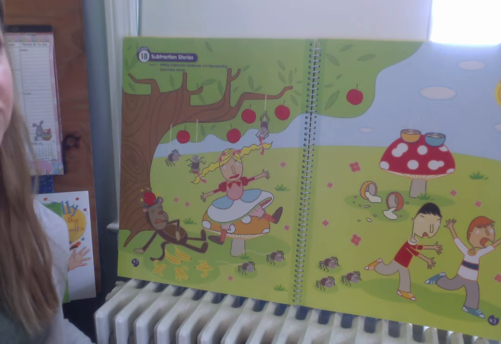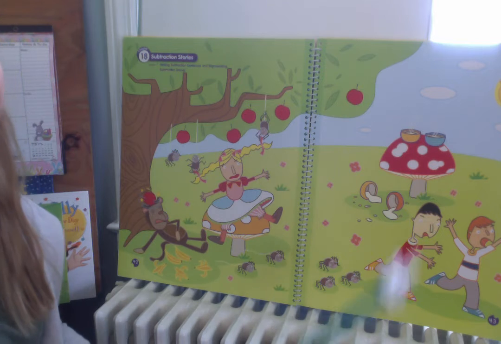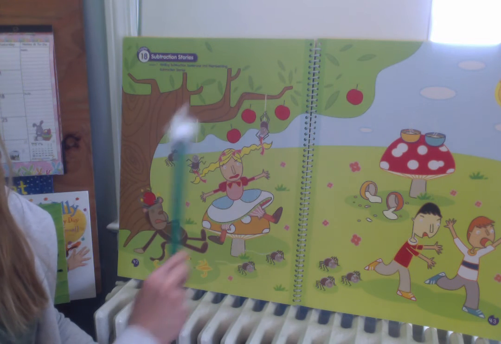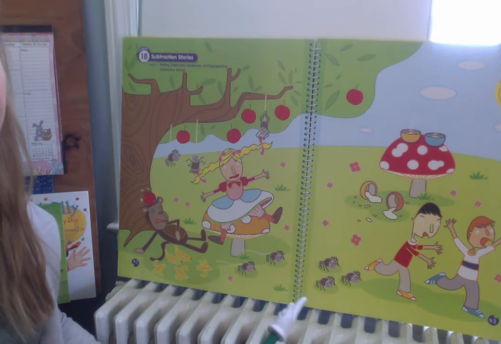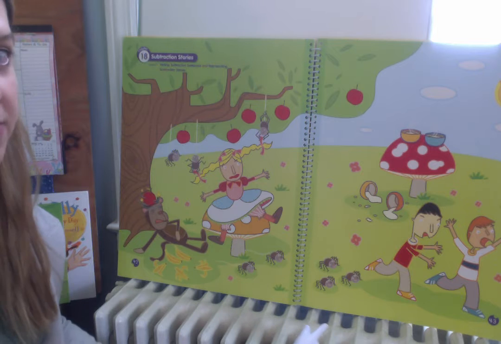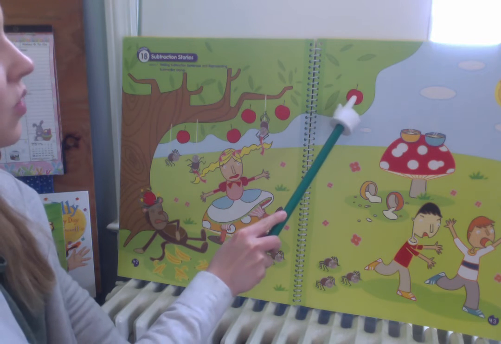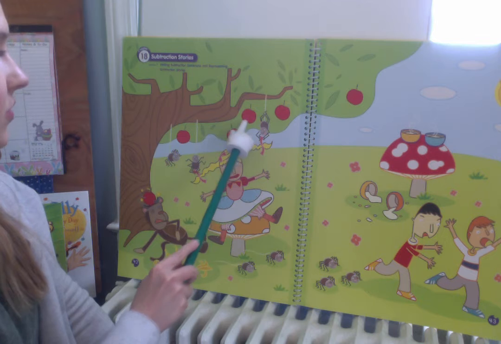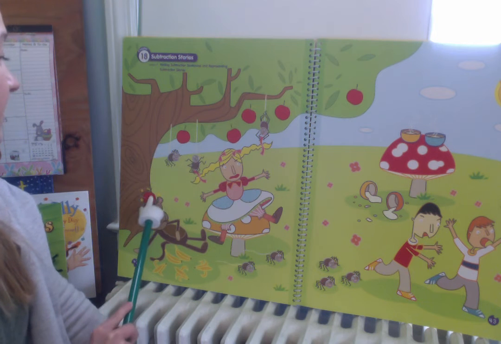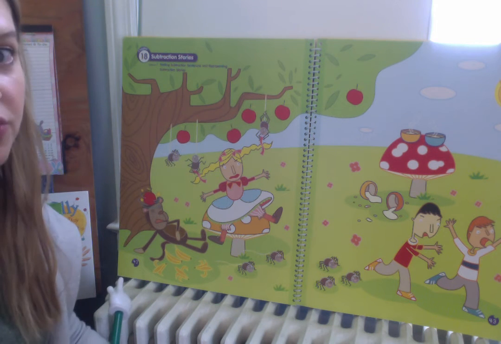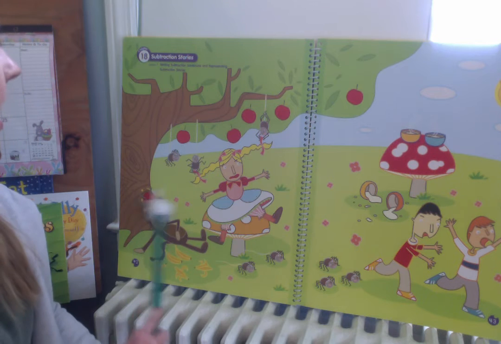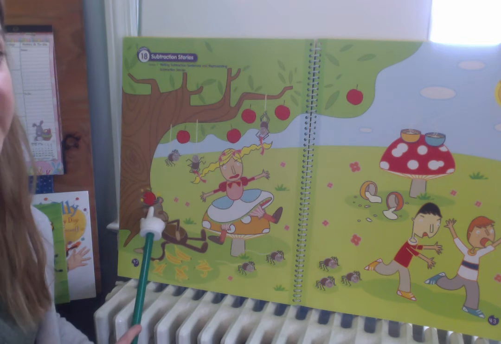When I tell a subtraction story, I want to start with how many I have all together. So first thing I want to do is count all those apples. Go ahead and count with me. 1, 2, 3, 4, 5, 6. So my story is going to start like this. I have 6 apples.